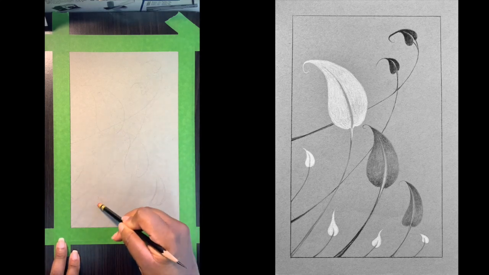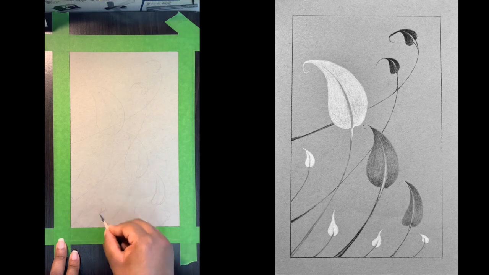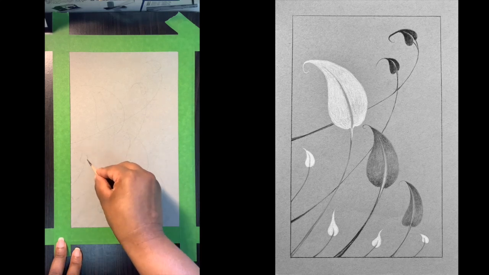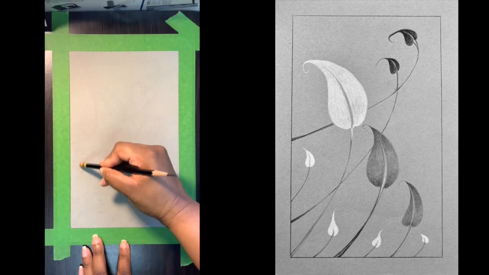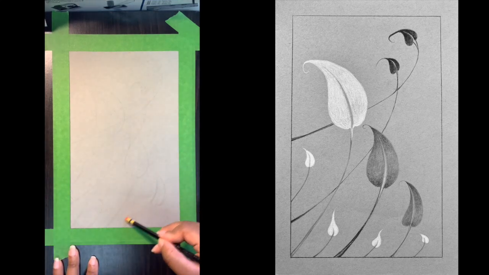I wanted to make sure that I'm using a sense of overlapping when it comes to getting space. I didn't get that much space. It's very shallow space. But I also wanted to really show rhythm in my composition.